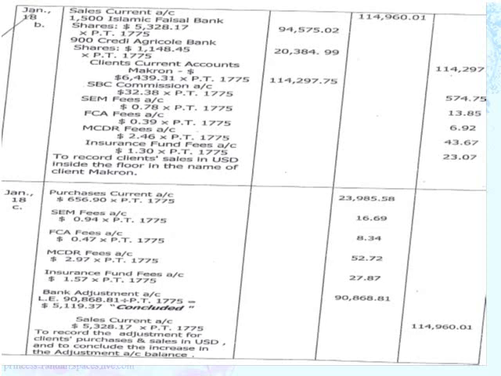And in this way, we are closing out purchases account and the sales account. In addition to this, we are also debiting all the fees accounts: the SEM fees, the FCA fees, the MCDR fees, and the insurance fund fees. All these are debited. So how many amounts are debited? We have 5 accounts: purchases in addition to 4 kinds of fees. What account is credited? Only sales account is credited.